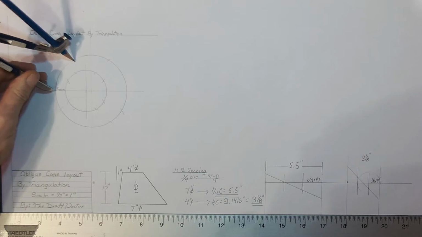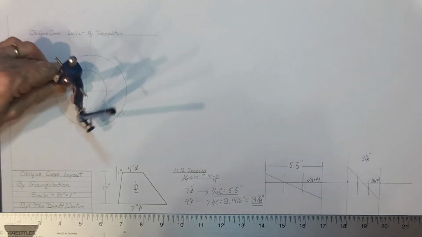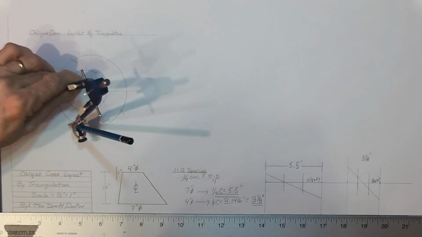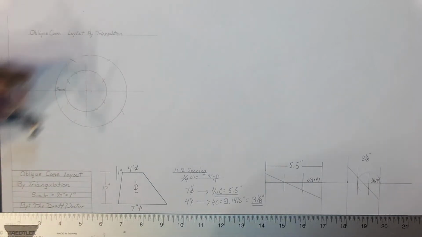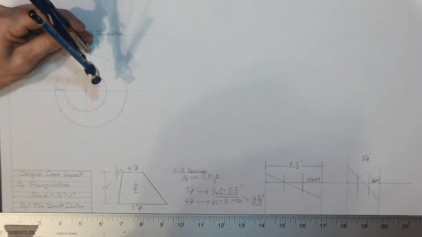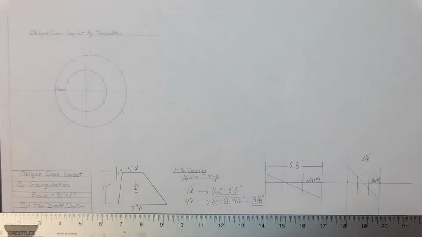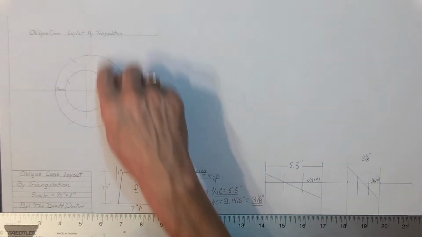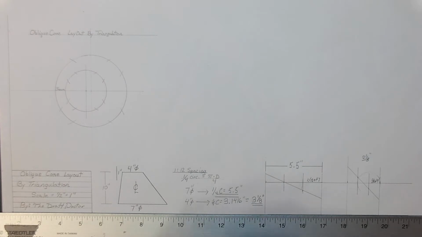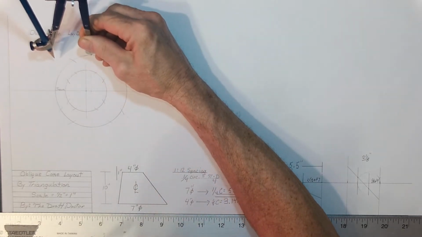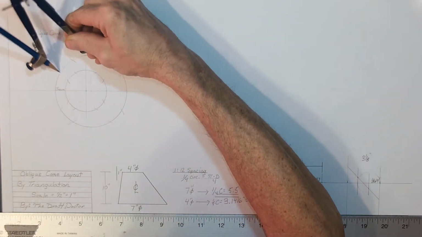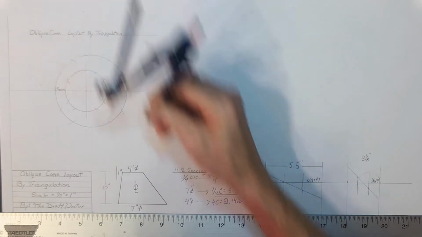1/12 spacing is common to all round layout, whether you're using parallel lines to lay out a round elbow or triangulating or radial lines. You're always going to be doing this. So including the quadrants and the radial lines here, I have 12 spaces around there. Sometimes you might even take it to 24 spaces.